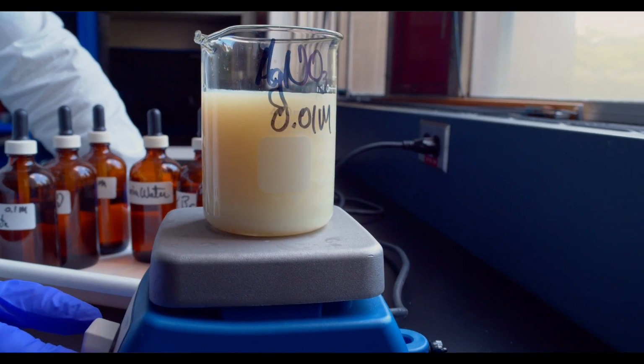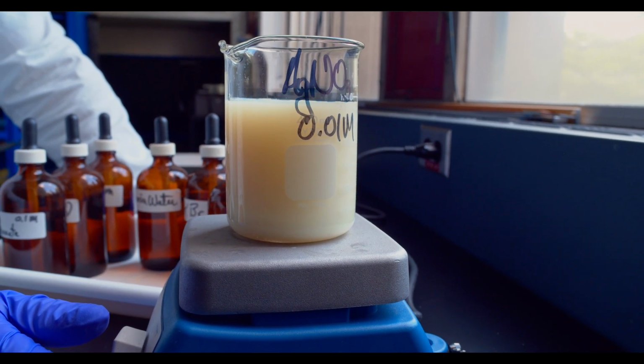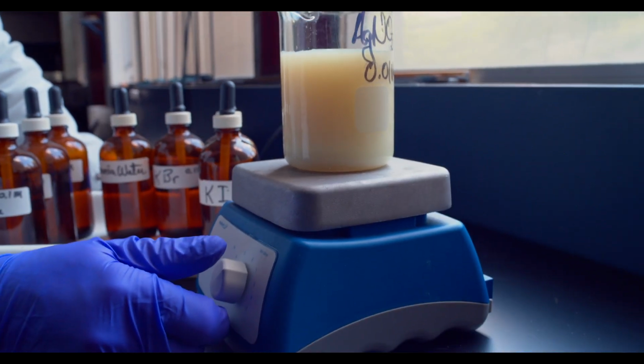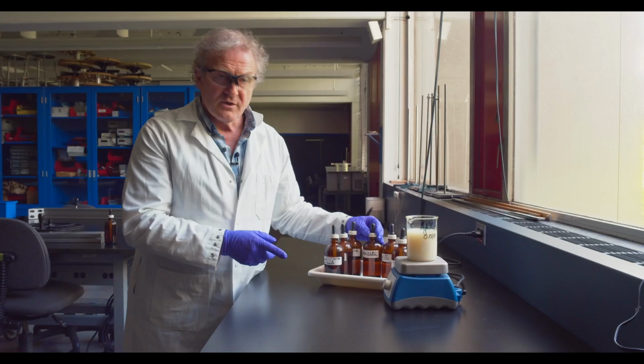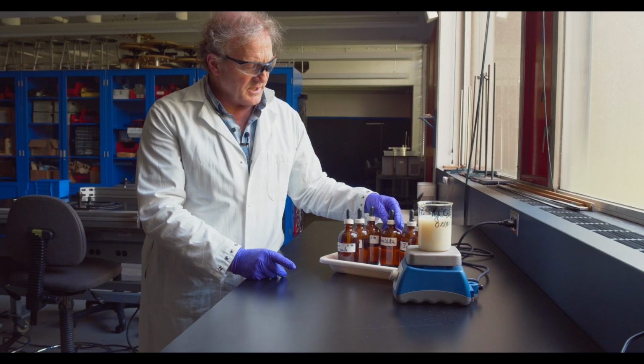If we had a hood, we could next add sodium EDTA, ethylenediaminetetraacetic acid. That would dissolve this, or potassium cyanide solution, which would also dissolve the silver iodide.